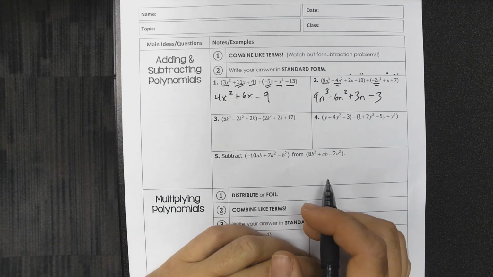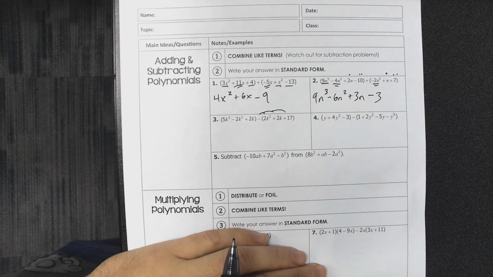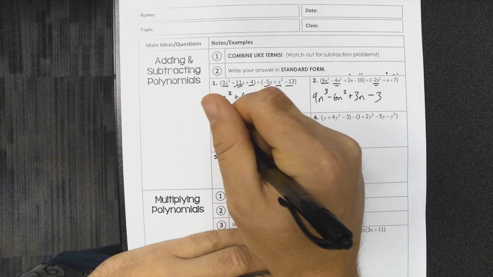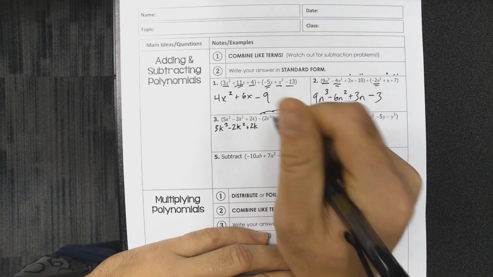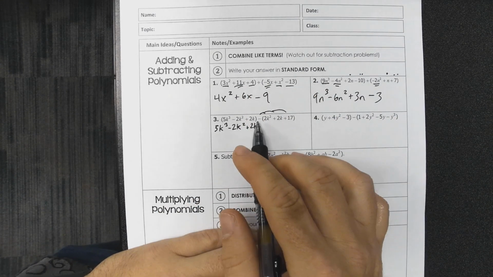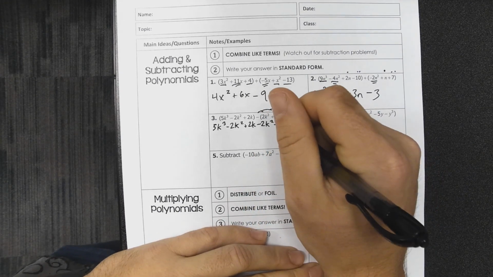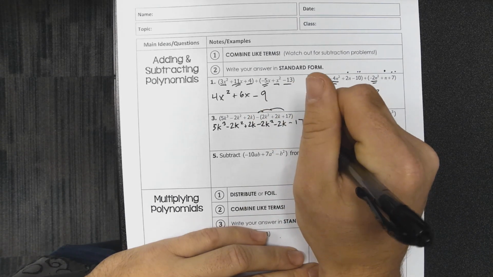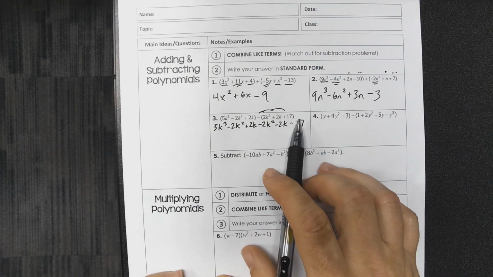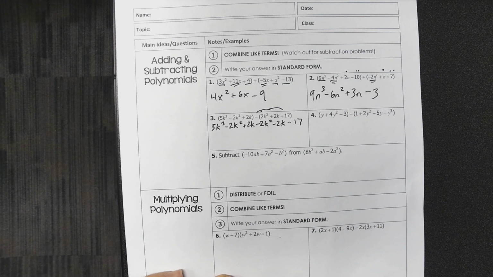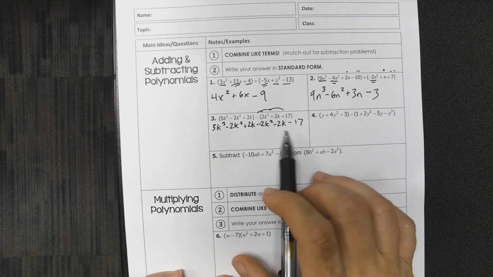Now the next two problems you're going to note are subtraction. So what that means is I'm going to have to subtract or distribute that negative. So I've got 5k cubed minus 2k squared plus 2k. And then distribute that negative, so minus 2k squared, minus 2k, minus 17. So since we're subtracting that entire quantity, I need to distribute that negative. I want you to take a few brief seconds and really look at that and see that negative being distributed.